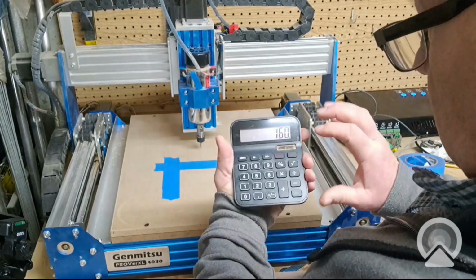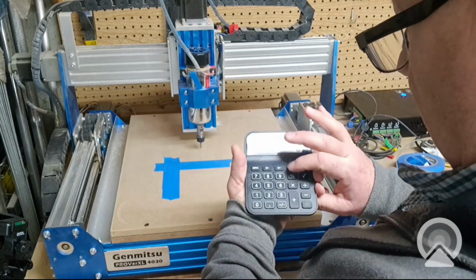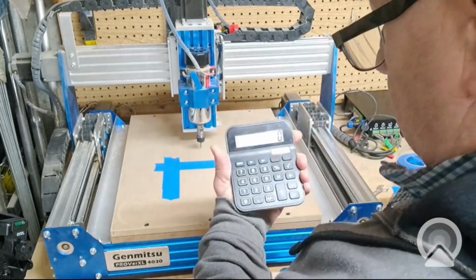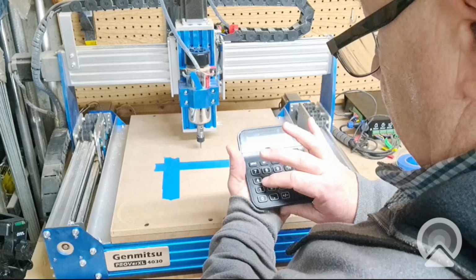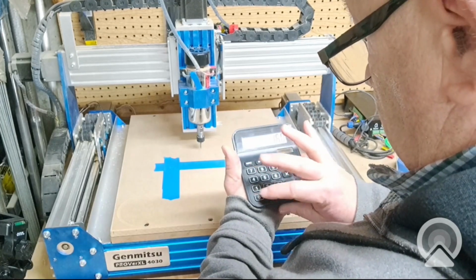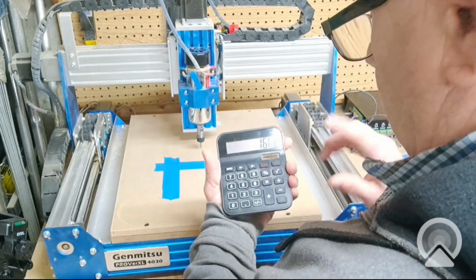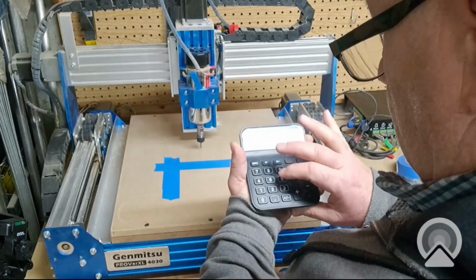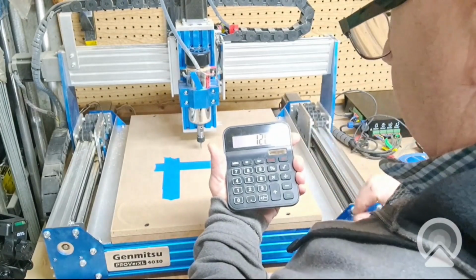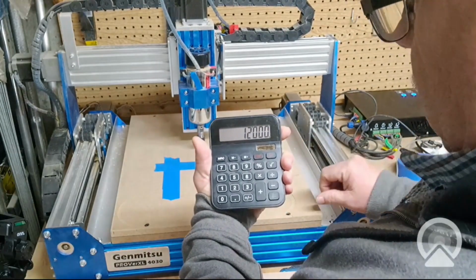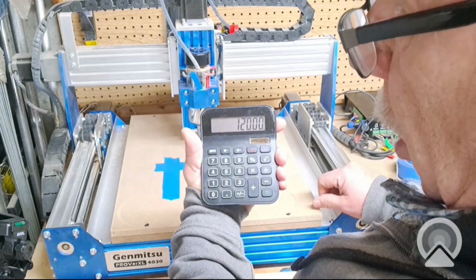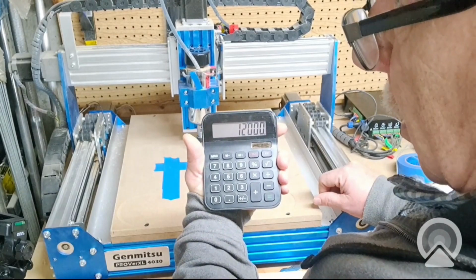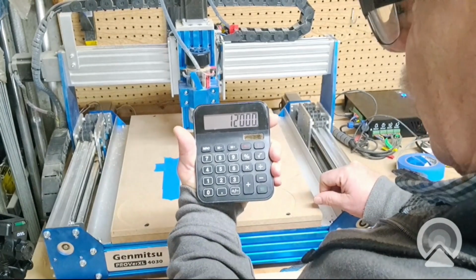So if it didn't move 75 millimeters when you did your test, you're going to go to whatever your parameter setting is. Mine is 160, times what I told it to move, which is 75, equals 12,000.